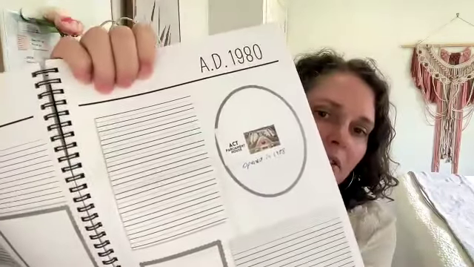I have one of my kids' versions here. You can see that they just stick the sticker in there and note down the date that it was opened or built. That was when the ACT flag was created.